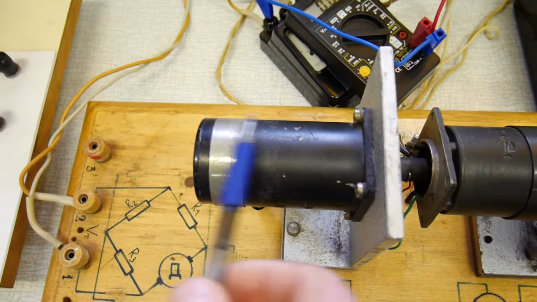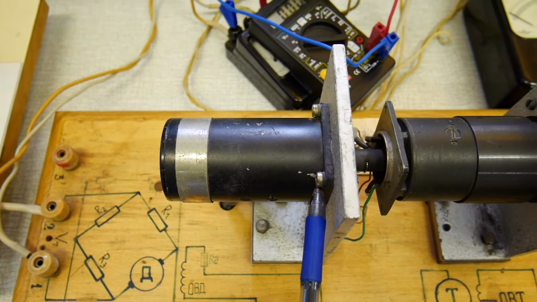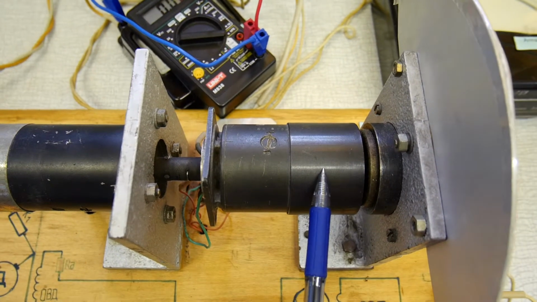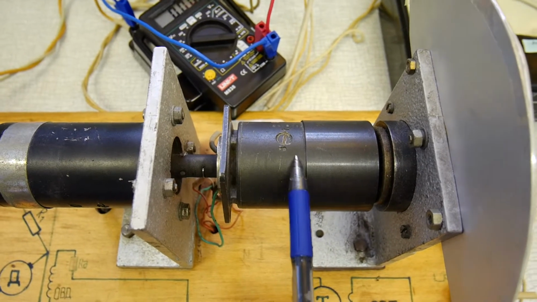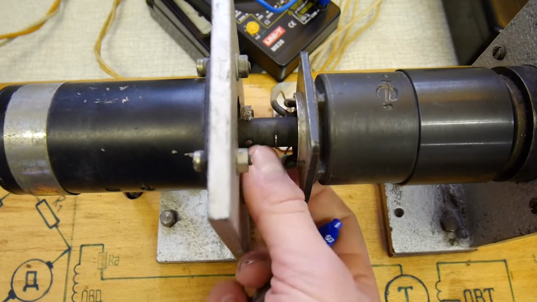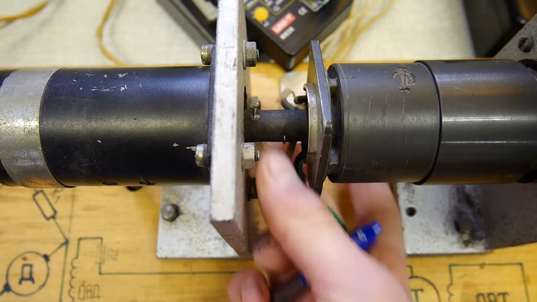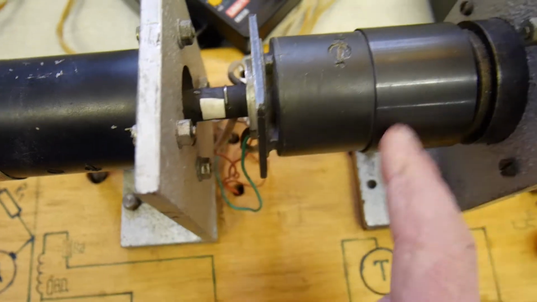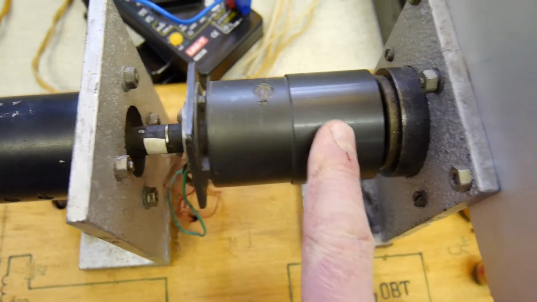So this is our device under test, our small DC machine. This is a similar DC machine, but it's not under test. It is used to provide braking torque to this machine. So here is the shaft of this machine, and the shaft is mated with this machine. This machine can deflect.